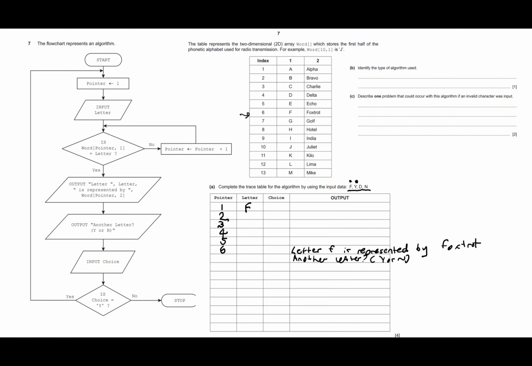Okay, so choice here, so we come across and we come down to this row, so choice is Y. So let's go and look and see what effect that has down the bottom here. So we've got, is choice equal to Y? So yes it is, because we've got a Y there. So that means we come back up to the top and we set the pointer back to 1. So let's pop that in there.